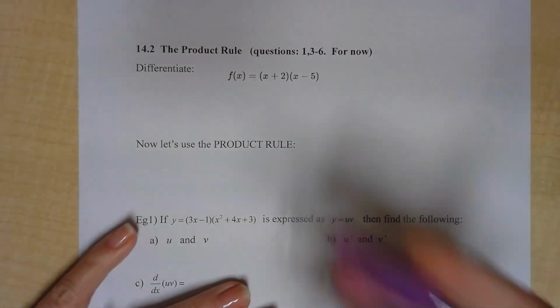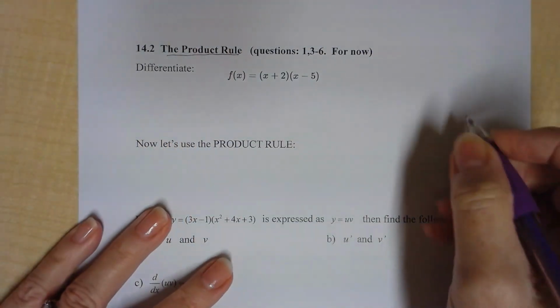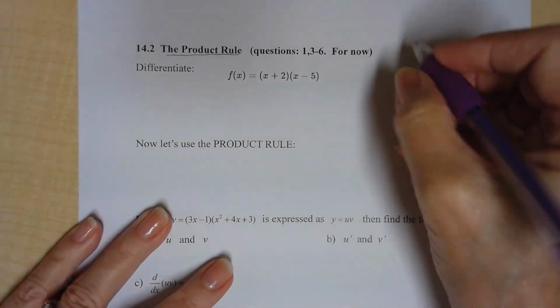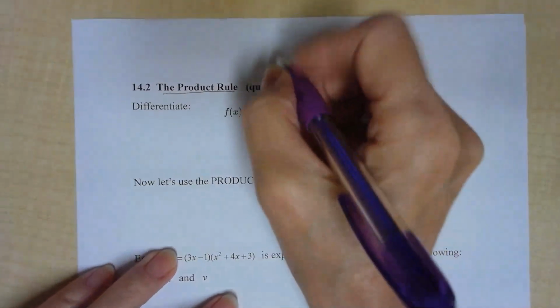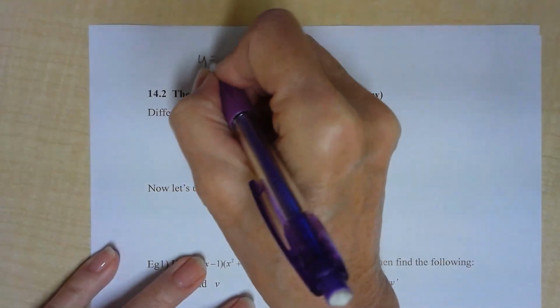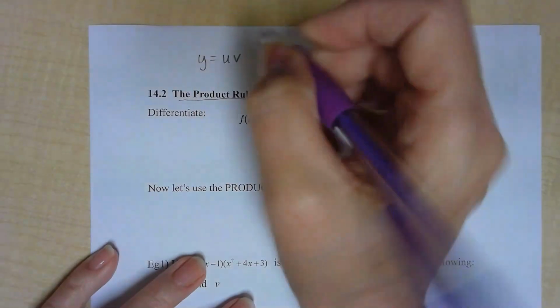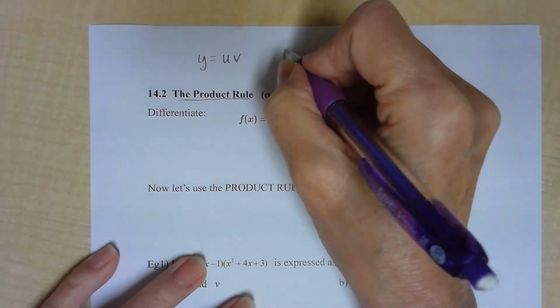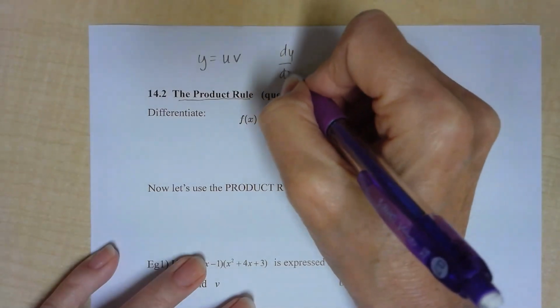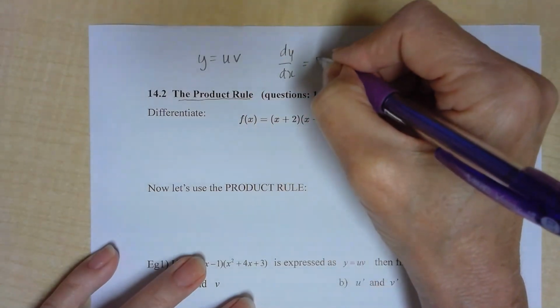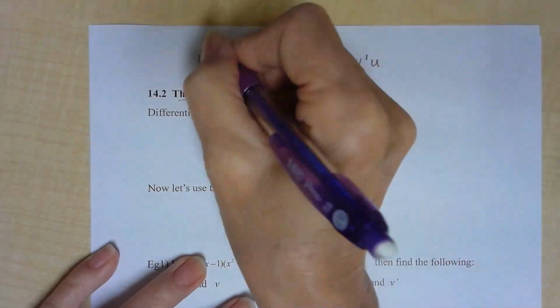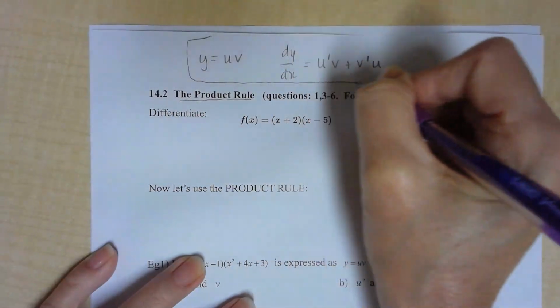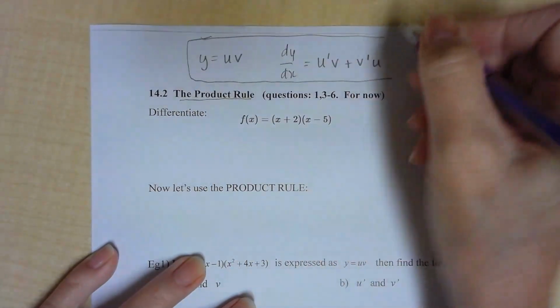Okay, so we're going to be talking about the product rule today, and the product rule is on your formula sheet. I'm going to write it slightly different than that, and I'm going to put it up here, and I want you to put it up here too. It says that if y is equal to u times v, and I'll talk about that in a minute, then dy dx is equal to u dash v plus v dash u. Okay, that's confusing right now, but it won't be in about 2 seconds, or about 2 minutes.